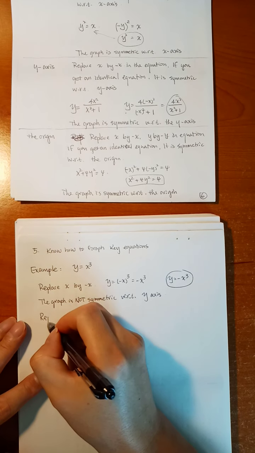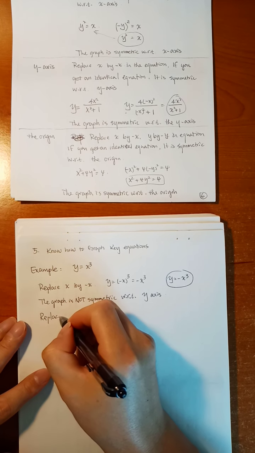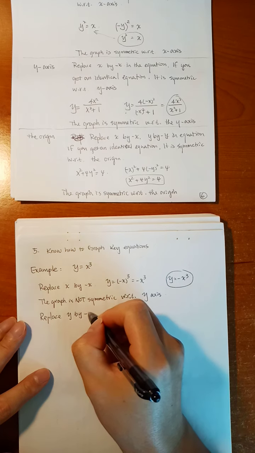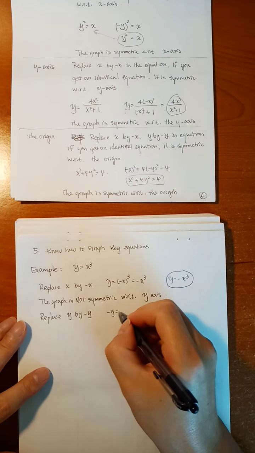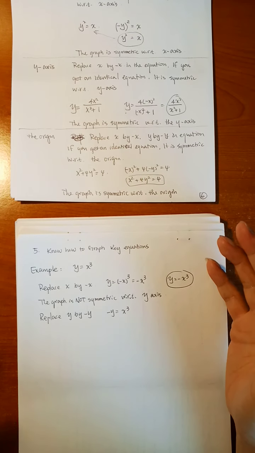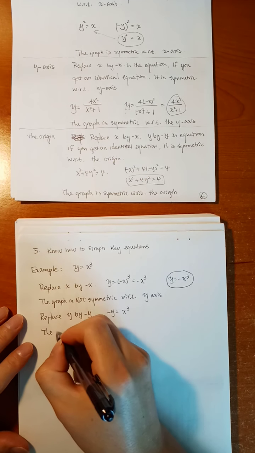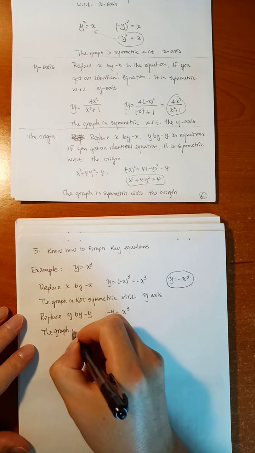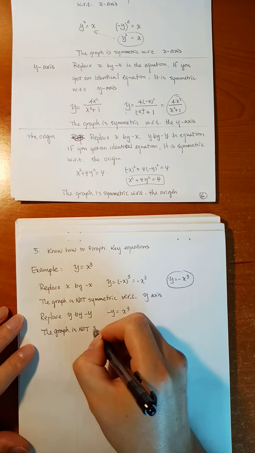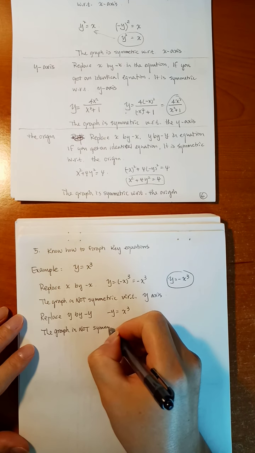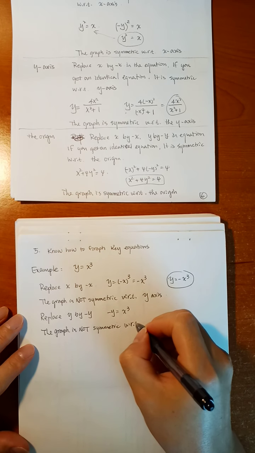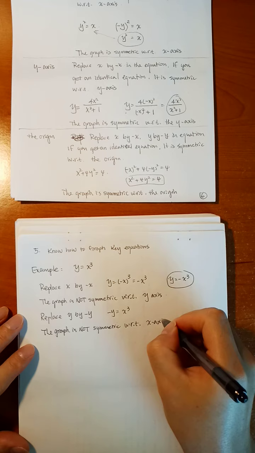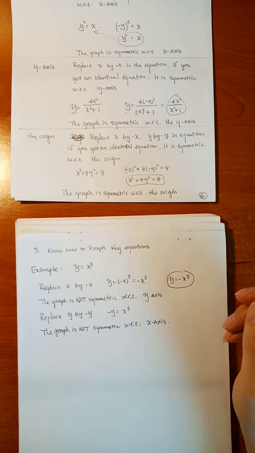Similarly, replace y by negative y. If you only change y to be negative, nothing changes with x cubed, so the graph is not symmetric with respect to the x-axis. Okay?